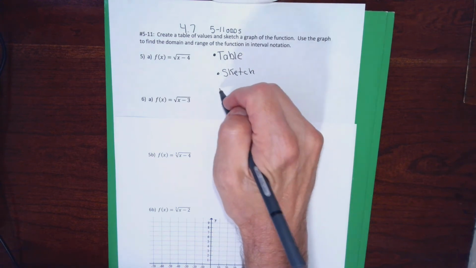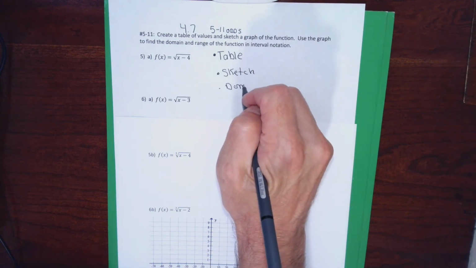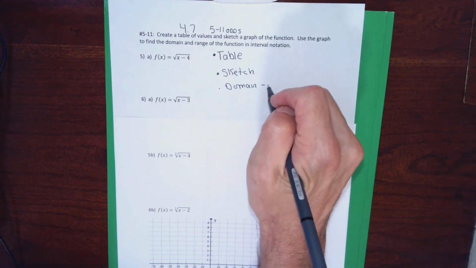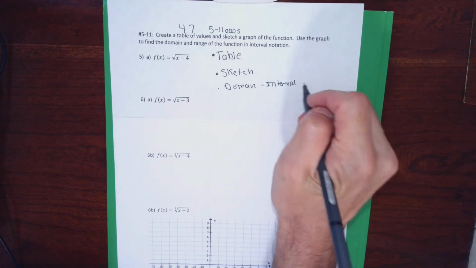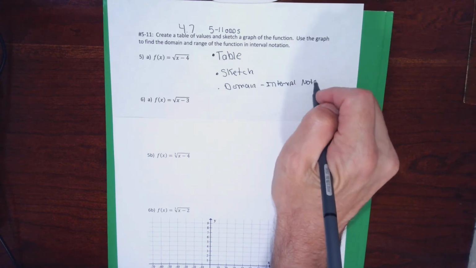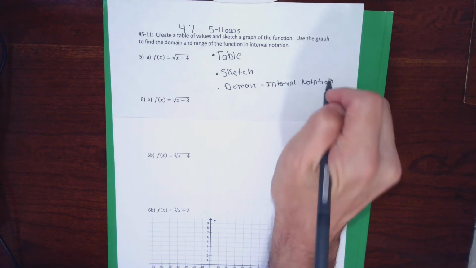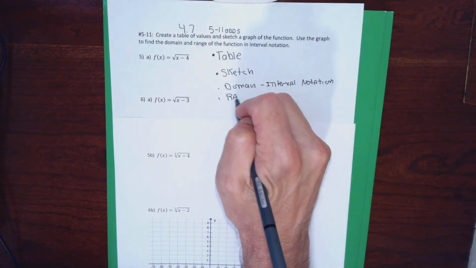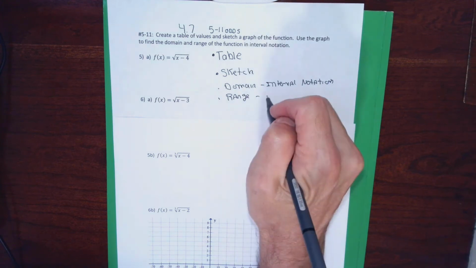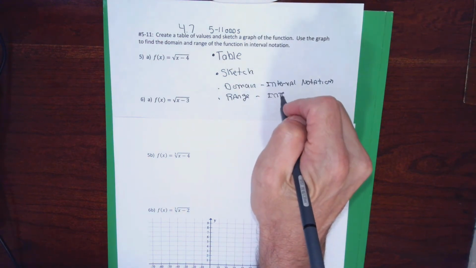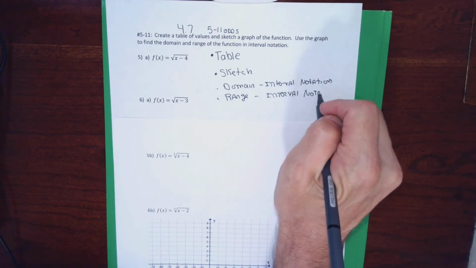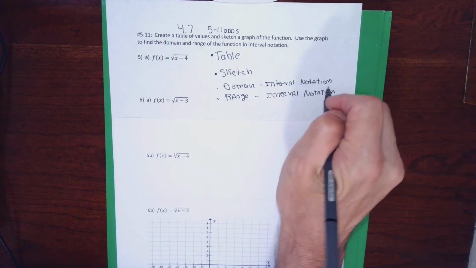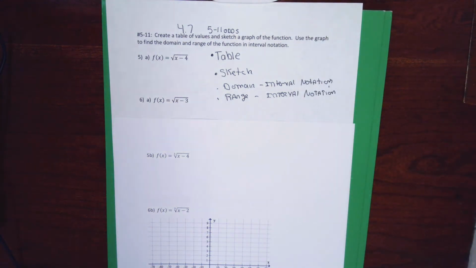I'm going to write the domain of the graph using interval notation, which is a skill we had earlier this semester. It's a skill that comes up a lot in higher classes, so it's a good one to review. And then I'm going to write the range in interval notation. Every square root graph that we're going to do is going to look more or less exactly the same, remarkably similar. And all the cube root graphs look like cube roots, square roots look like square roots.